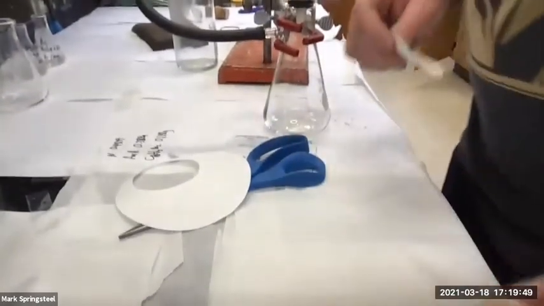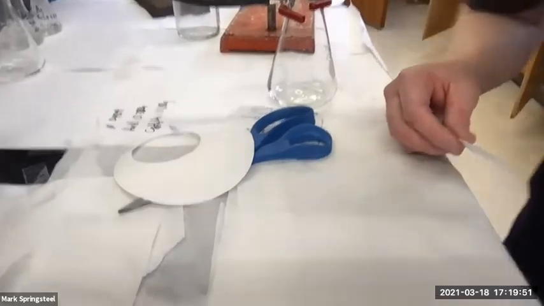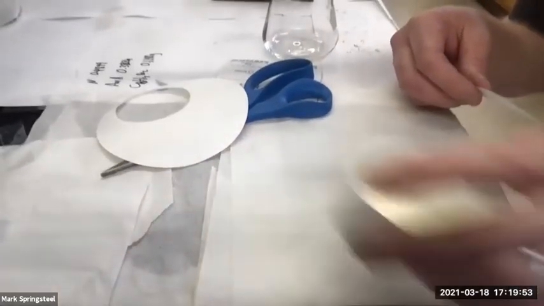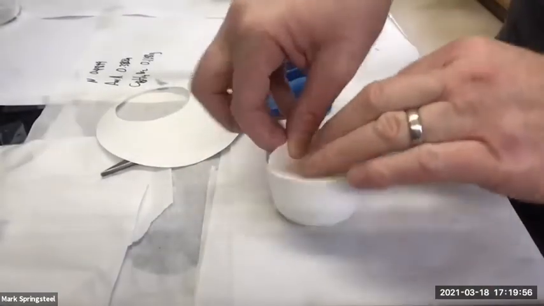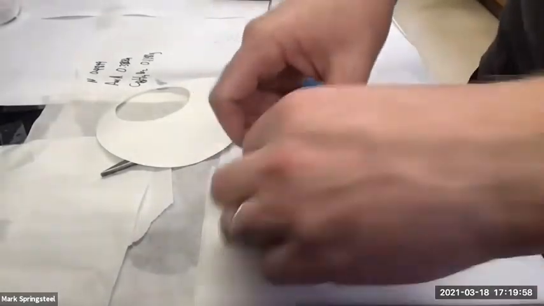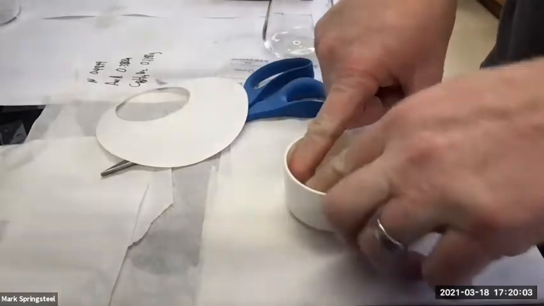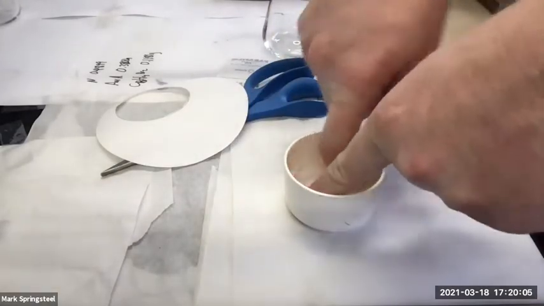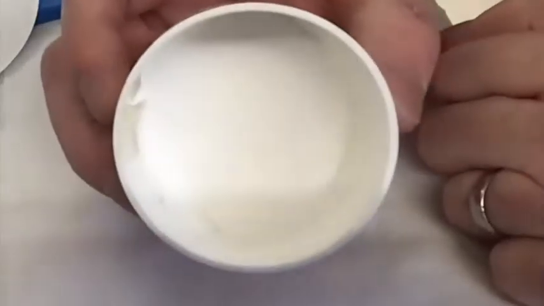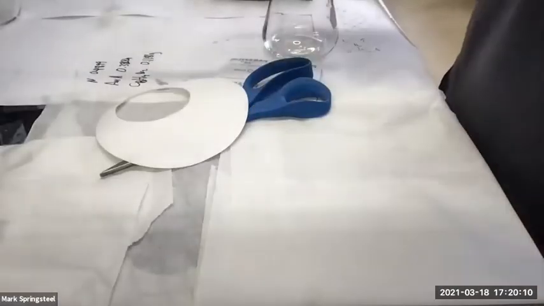So I'll cut out my circle. I try to cut it a little inside of the pencil line, but it's not a big deal. There we go. And then I'll put it in my filter. Let's see, can you guys see it? No, you can't. So I just like to push it in and make sure I've got all the holes covered. Some of it goes up on the side, which is fine by me. I'll show you when I'm done. So something like that. Okay, we're ready to go.